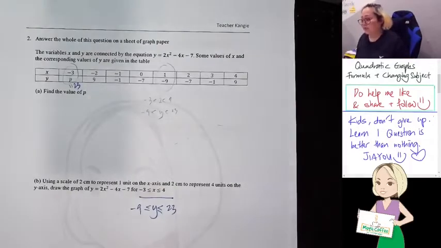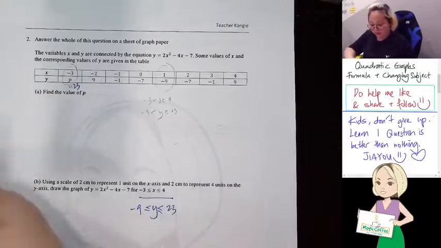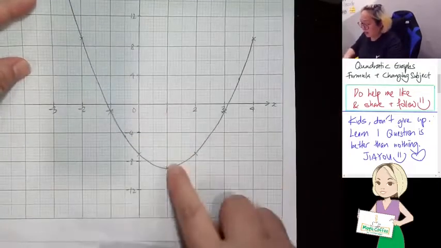Most importantly, the teacher will see your shape, okay? Then come back to here. My minimum point is (1, -9). So I'm going to answer their question.